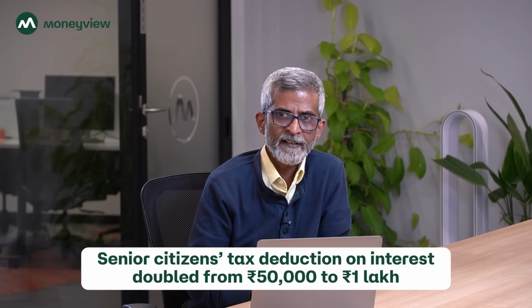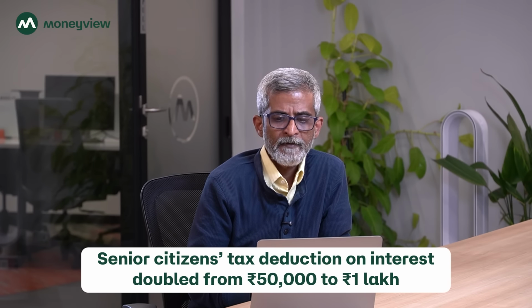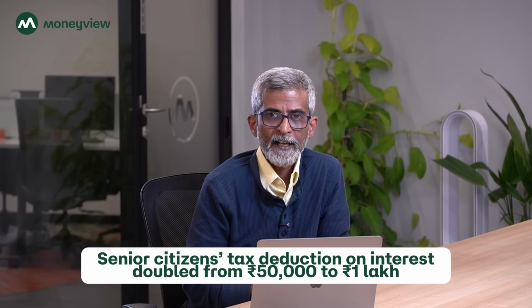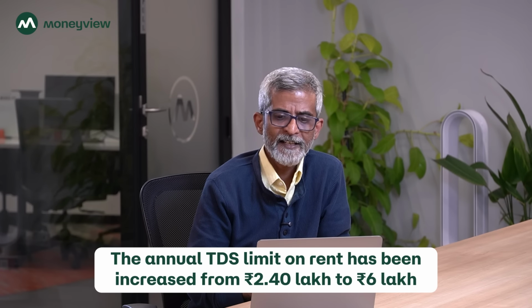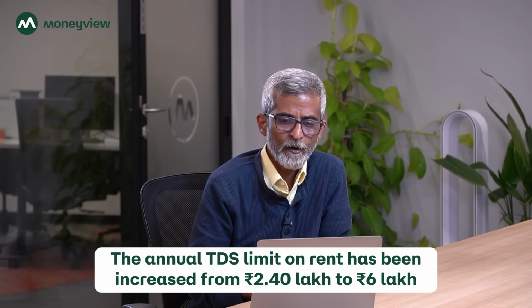The threshold limit for not deducting tax at source for interest income earned by senior citizens has been increased from 50,000 rupees to rupees 1 lakh. Similarly, the threshold limit for TDS on rent income, this is for everybody, not just senior citizens, has been increased from 2.4 lakhs to 6 lakhs. It is very important to understand that these efforts are not tax rebates or some exemption. It just means that tax will not be deducted at source, but the assessee will have to pay it themselves when they file their annual returns.